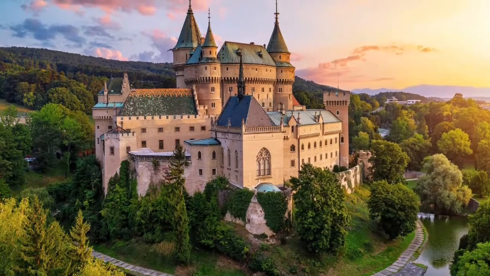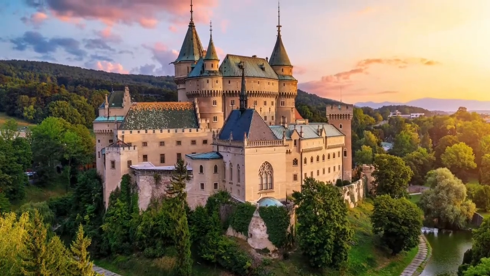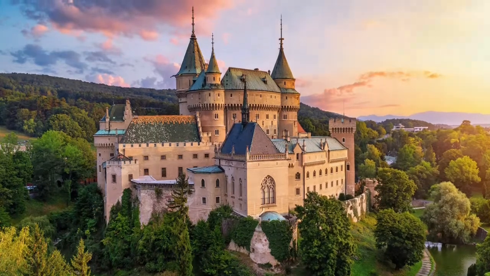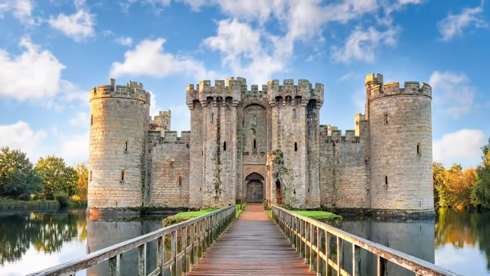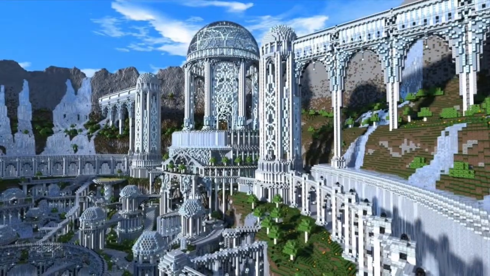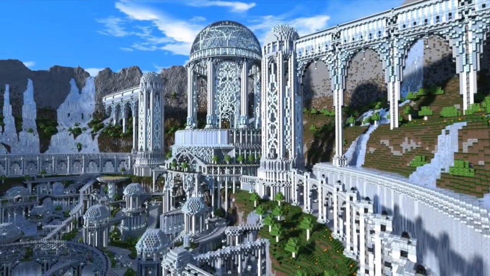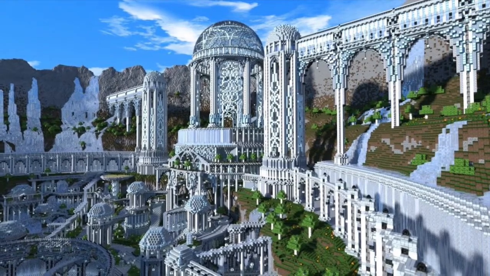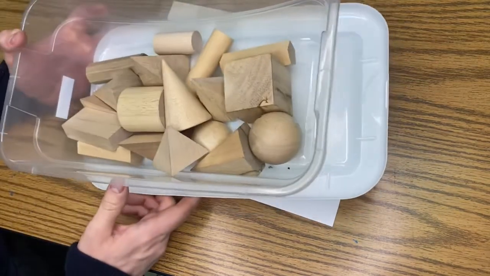Hi, kindergarten. Today you're going to be creating your own castle. So we're going to be inspired by the big buildings where kings and queens live called castles because we're studying those 3D forms. Then you're going to take your knowledge and head on over to Minecraft and see if you can identify some forms in that game. All right, kindergarten, today is going to be exciting. We're going to be looking at castles and talking about the 3D shapes that we see in those buildings.